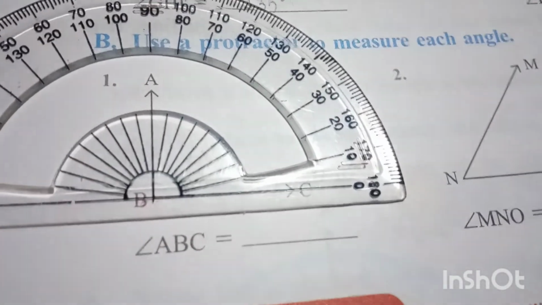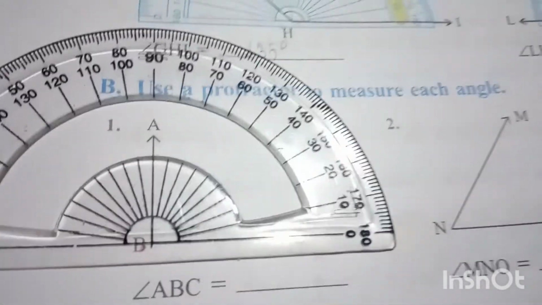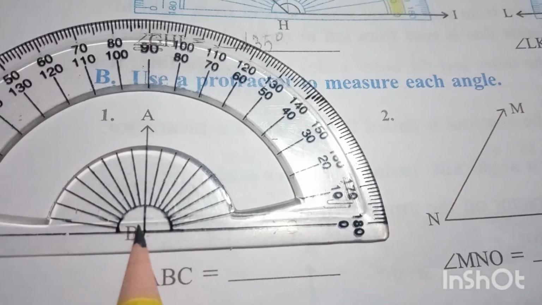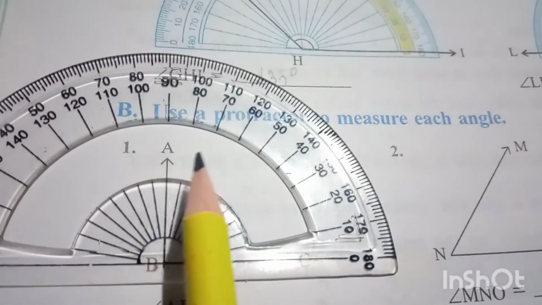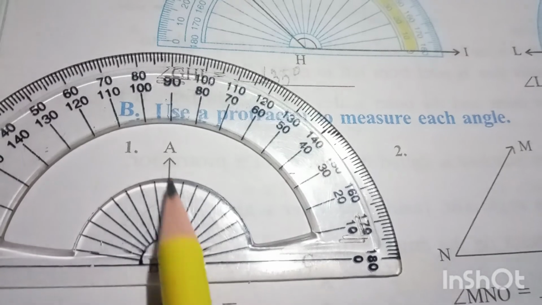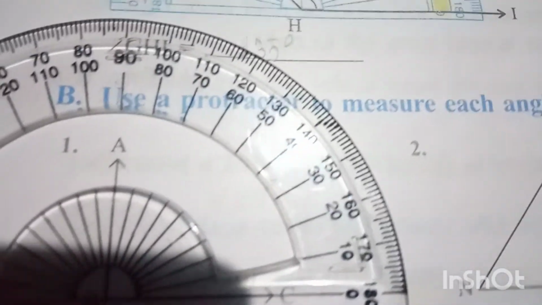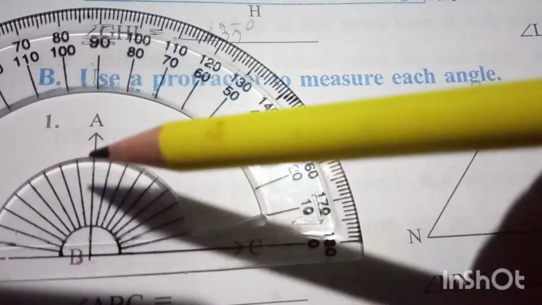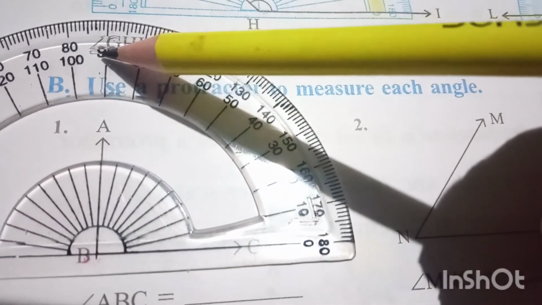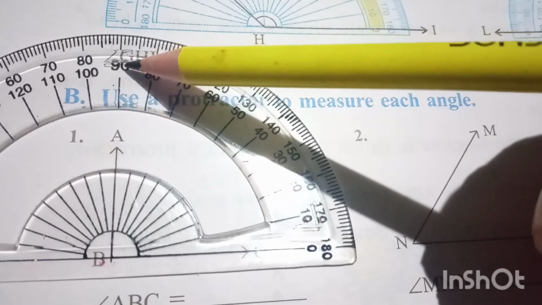Now look, this BC is parallel to the baseline, whereas this AB is parallel to the center line. So now you can see clearly that this A is indicating toward the 90 degree, right?